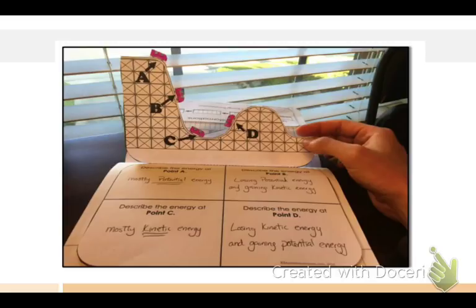Okay, so the middle page is closest towards you, and the first page, or the top page, is furthest away from you, and then the roller coaster you're going to cut and you're going to put that in the middle. And then the roller coaster will kind of fold down onto that bottom page. Okay, so let's take a look at that.